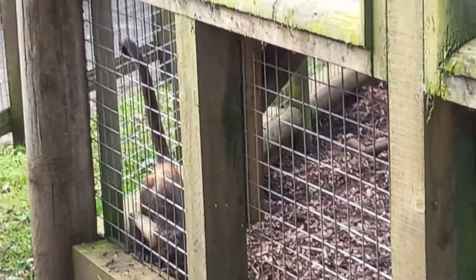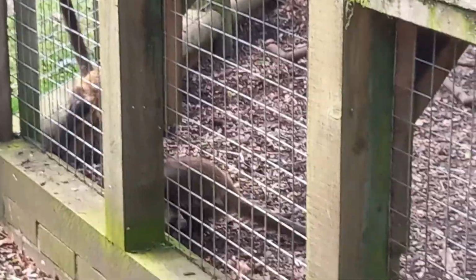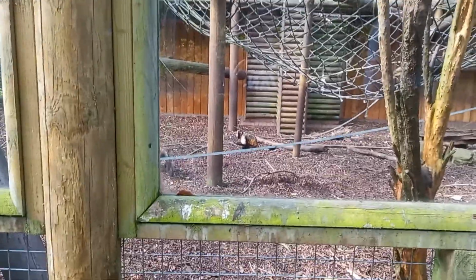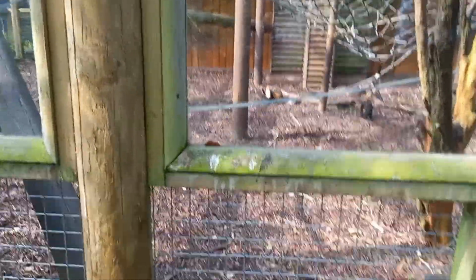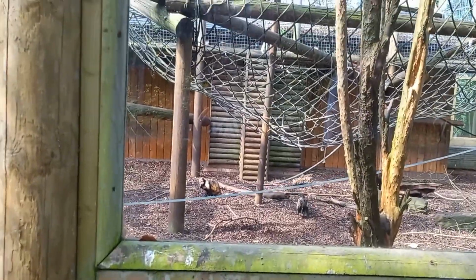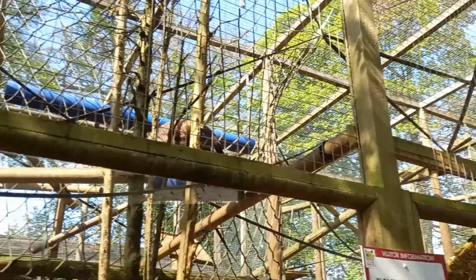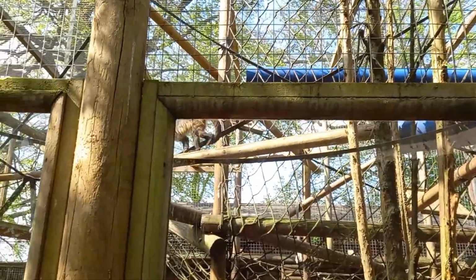There's one just up by the window there. Quite a few of them in the bottom area.